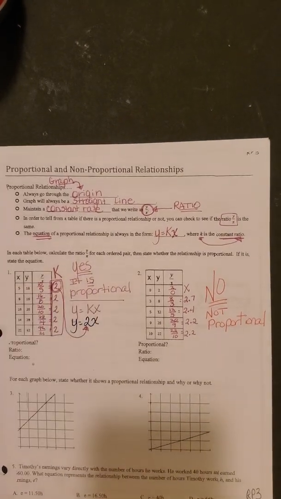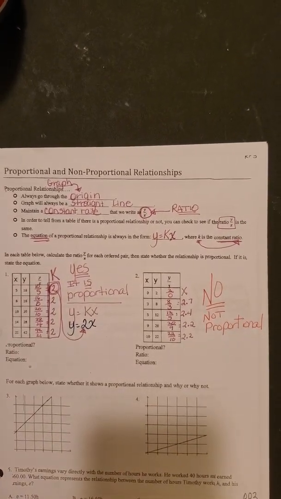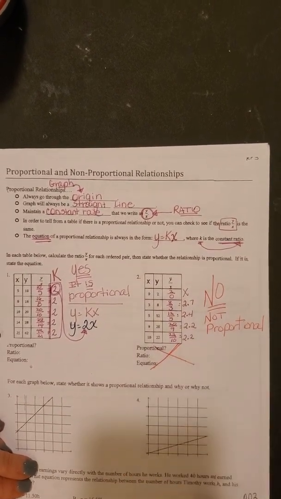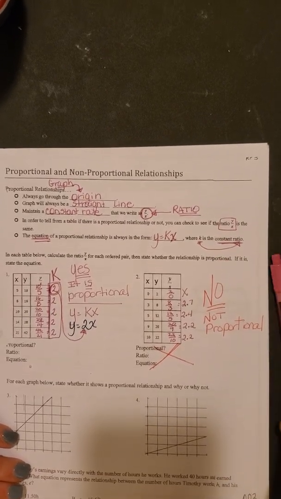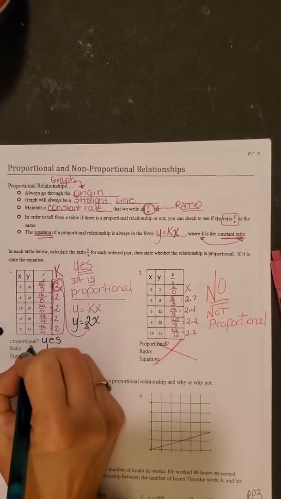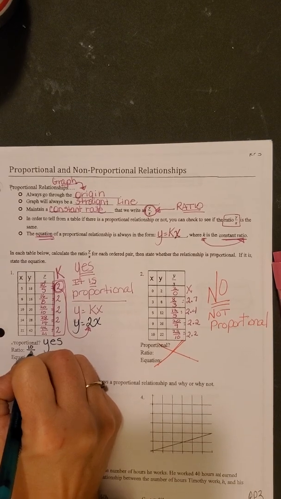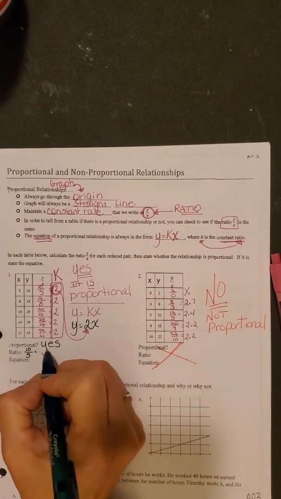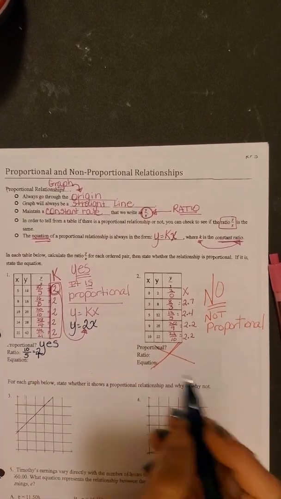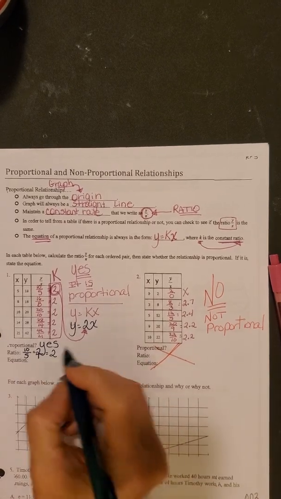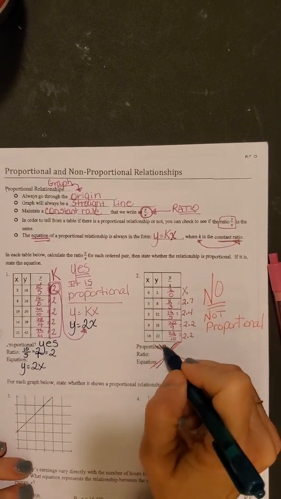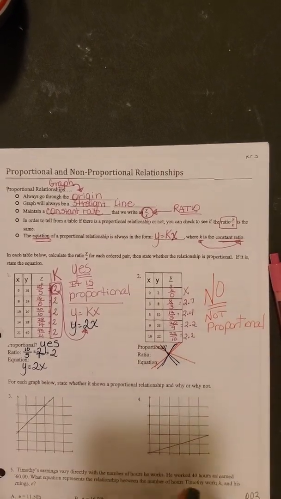You see that? I can't tell if you can see. Yeah. Okay. So if this is not proportional, none of this can happen. We can't even do any of that. Down here, proportional, yes. The ratio was 10 over 5, which was 2 over 1. We can also call that 2 because there's an invisible 1. We know that the equation is y equals 2x. We can't even do that here because it's a no. There's nothing else we can do.